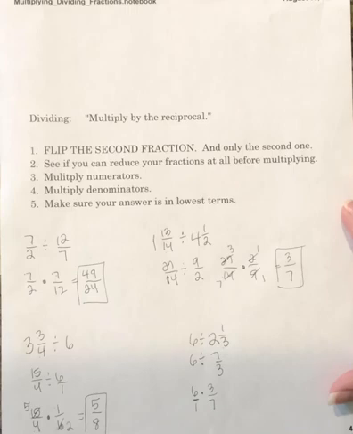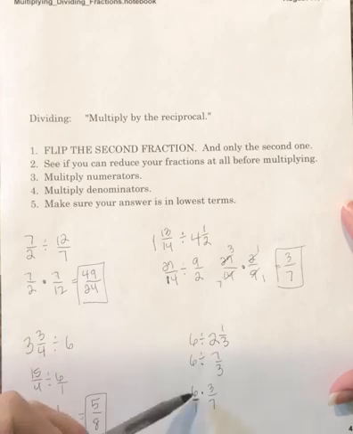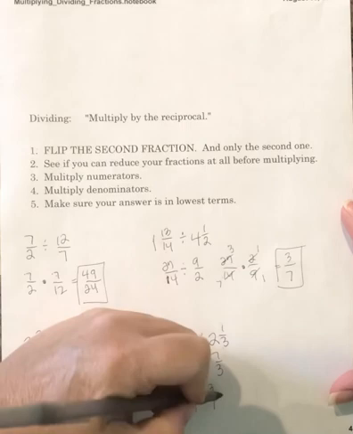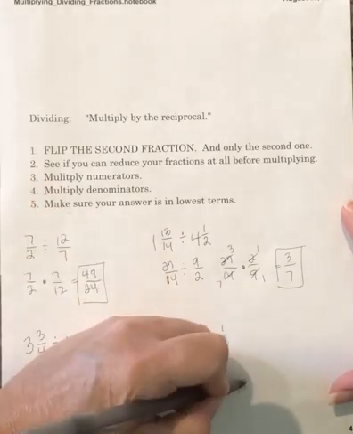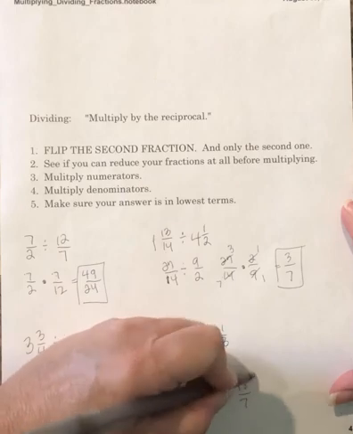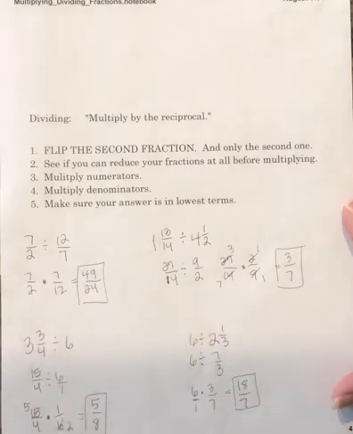Looking for common factors, I don't have any. 1 is as low as it's going to go. 6 and 7 don't have any common factors. 3 and 7 don't. So now it's just multiplication. 6 times 3 is 18. 1 times 7 is 7. And that's in lowest terms.